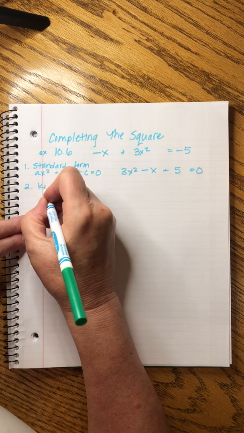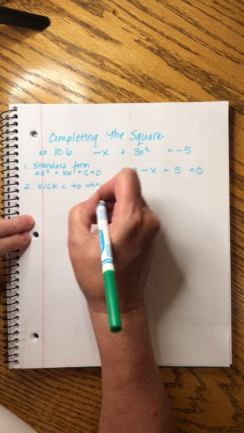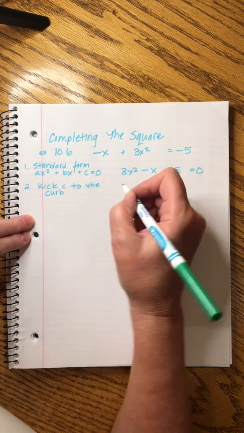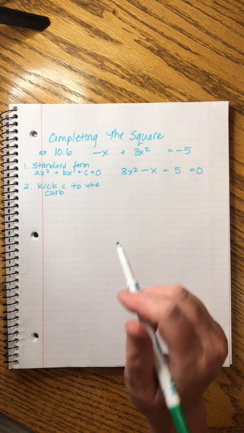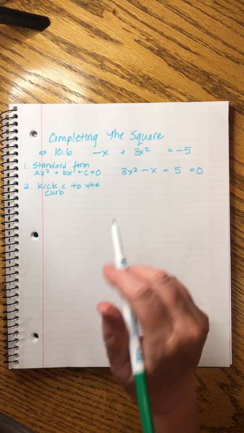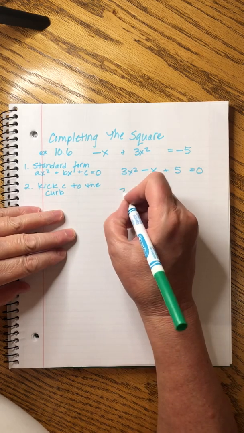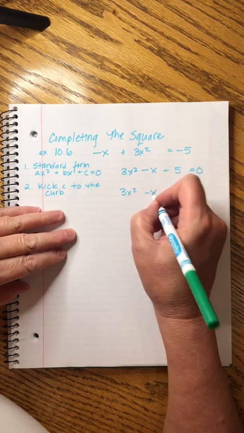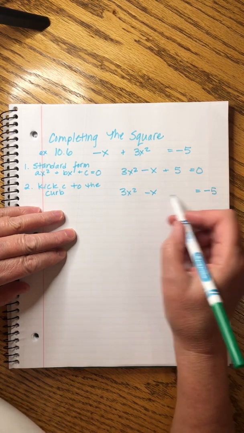Step 2, kick c to the curb. Now, I say it this way specifically. I don't tell you to move him to the other side. I tell you to kick him to the curb. That's going to make sense to you later this year. You'll understand why I said that. But for now, just think of it as we're kicking him to the curb. We're going to move him back over there, change his sign, and I'm leaving a gap there.